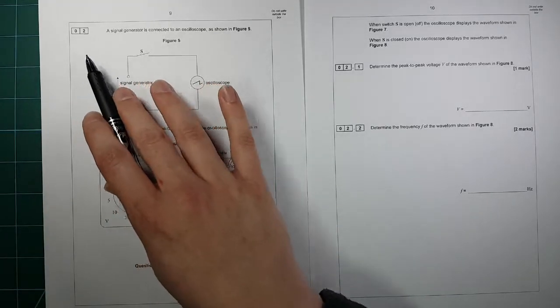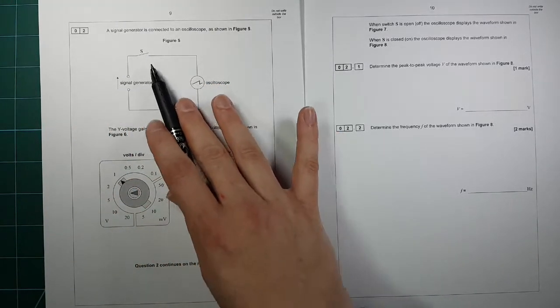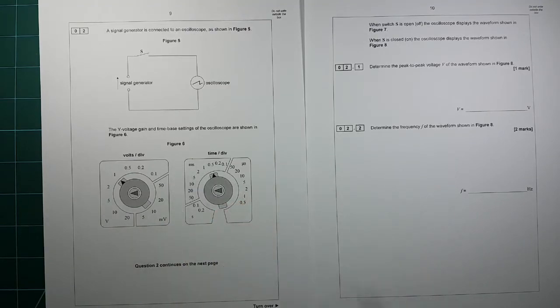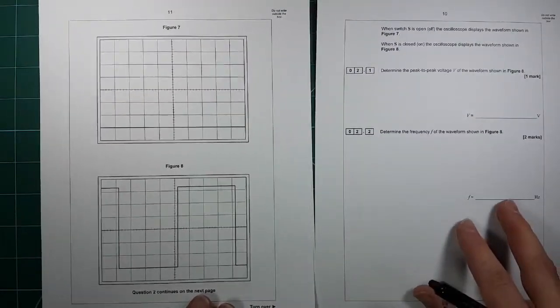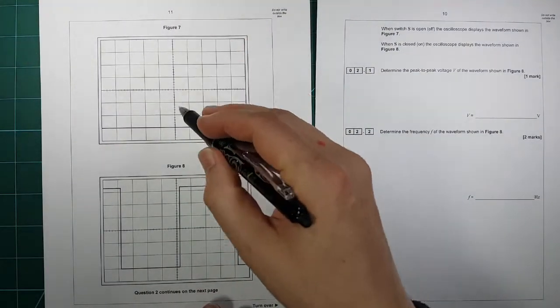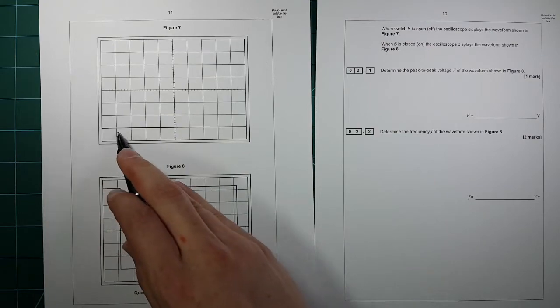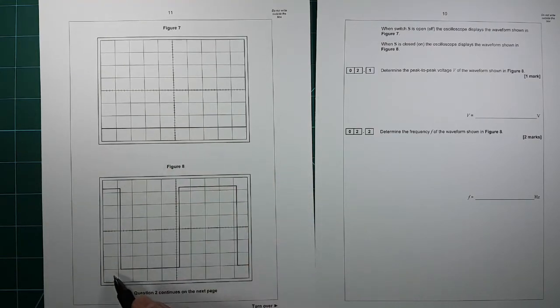Right, so this is question 2. We're using a signal generator and an oscilloscope. We need to know how the settings on an oscilloscope work and what we get out of it. So if we have a look at these traces, figure 7 and figure 8, this is the ground line trace, which is the same here.